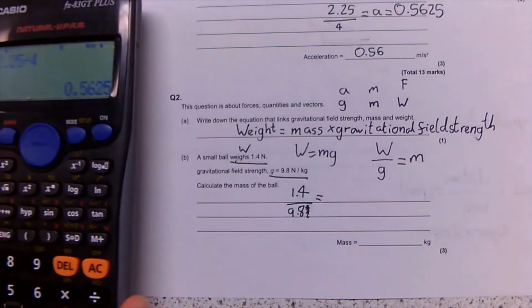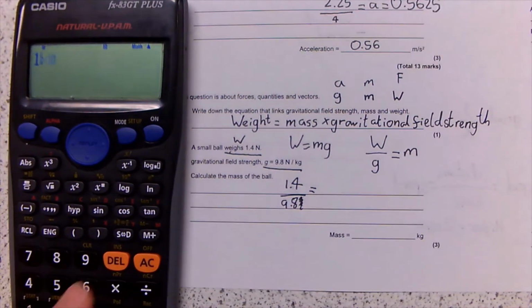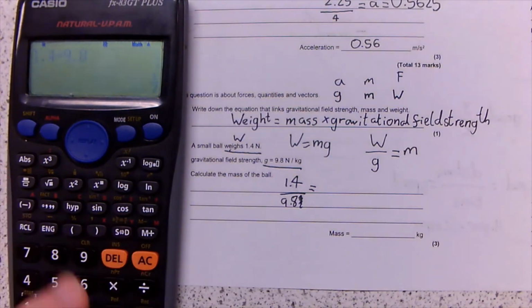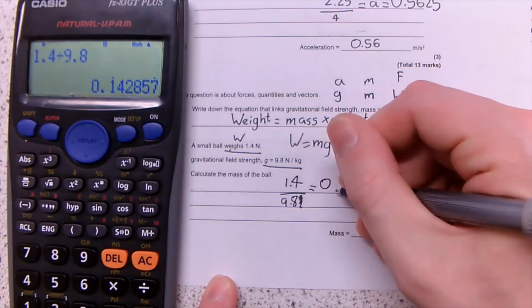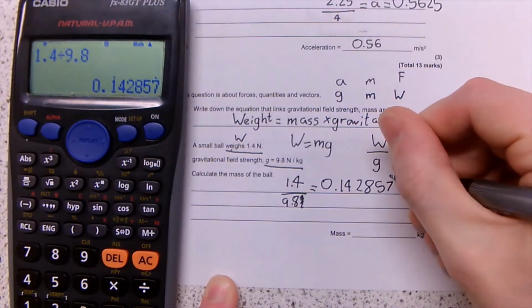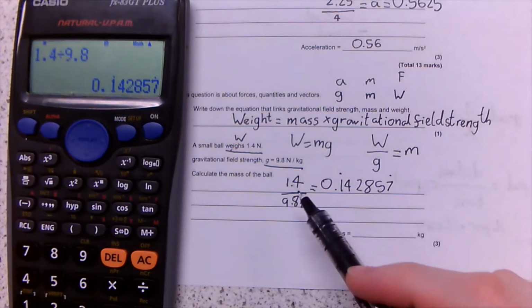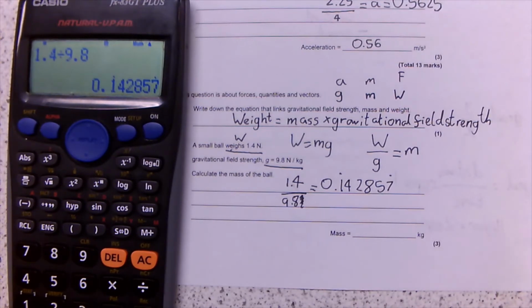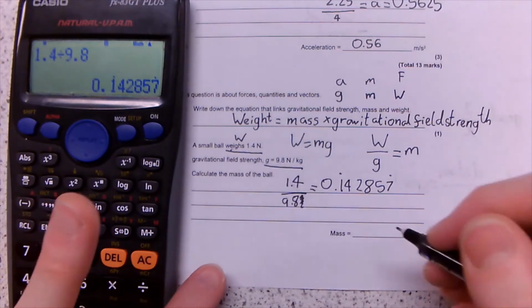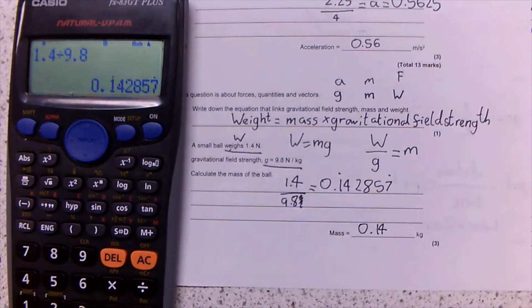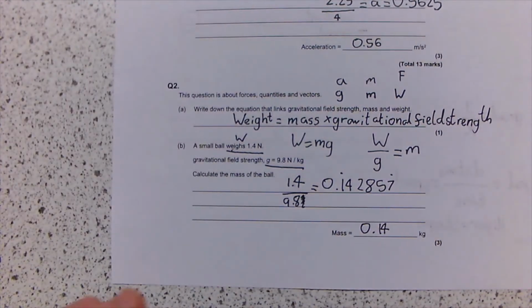So on my calculator, all I'm going to do is type 1.4 divided by 9.8, and that gives me an answer for the mass of this object as being 0.142857, and that whole section is recurring, indicated by the dots. Now, it doesn't say to give me an answer to a specific number of significant figures, so again, I'm just going to go to the same number as I'm given in the question, which is 2. So I'm going to write this down as 0.14 kilograms, or 140 grams. Okay, penultimate question of the page then.